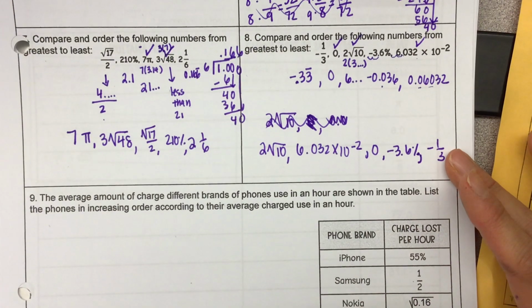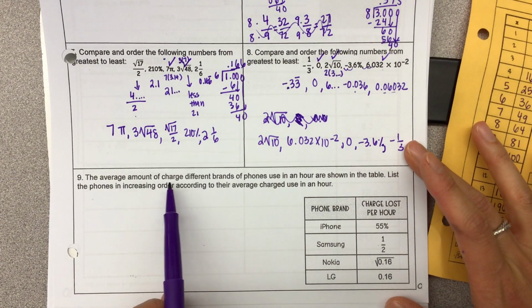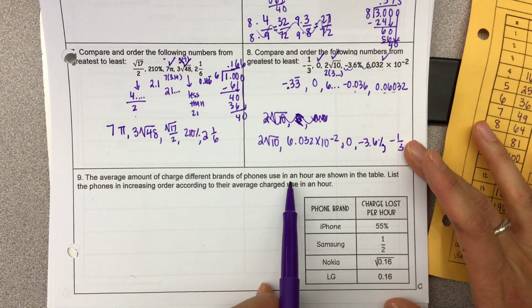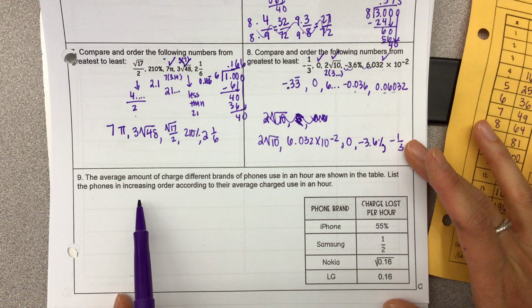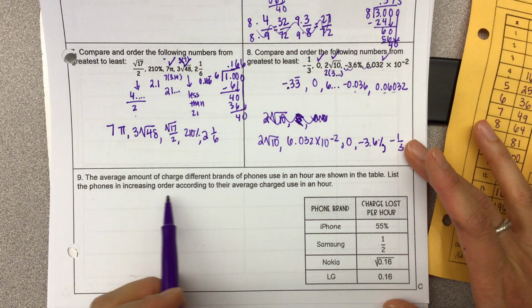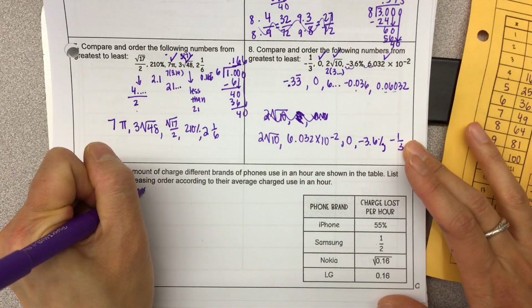Okay, now number 9, the average amount of charge different brands of phones use in an hour. Oh, okay, battery percentage charge are shown in the table. List the phones in increasing order according to their average charge used in an hour. In increasing order, so that means least to greatest.